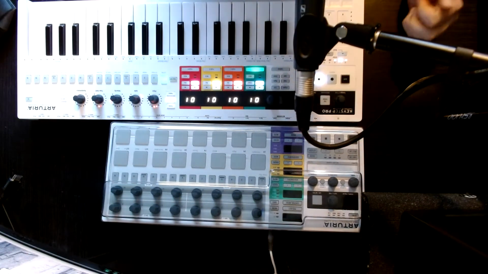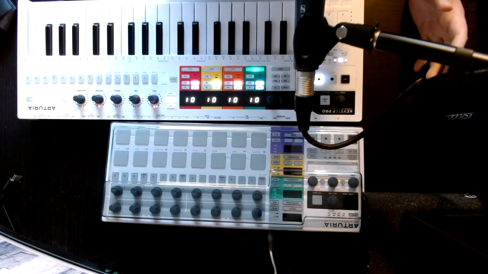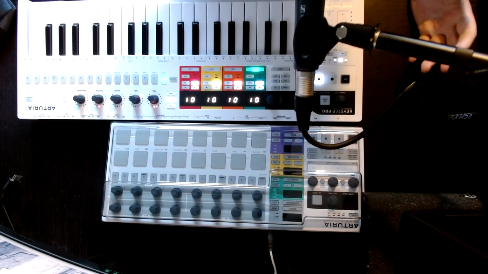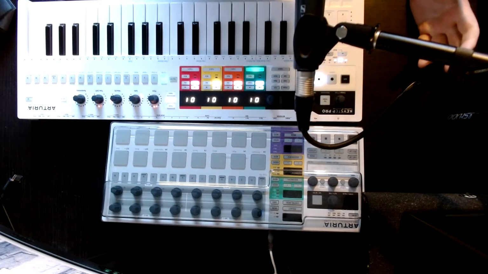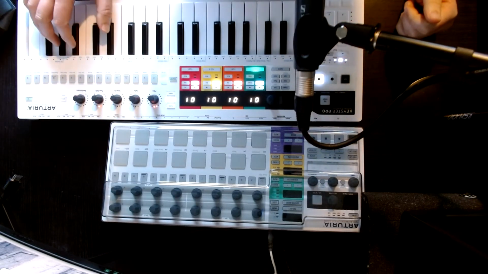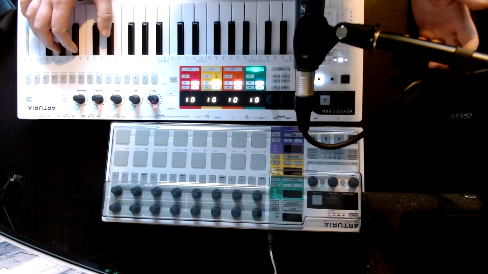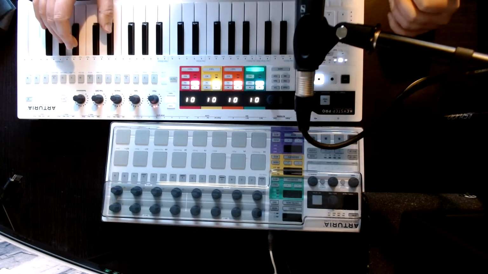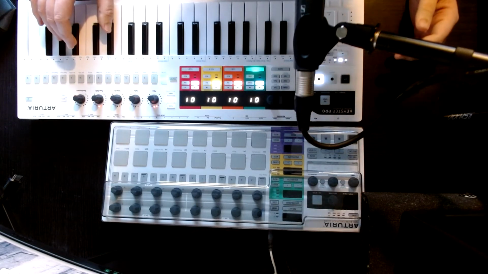So, in essence, the song is very simple. It's just a 6-chord progression. It's all in the key of C sharp minor. The first chord is C sharp minor itself, but a sus4 version, so it sounds like this.